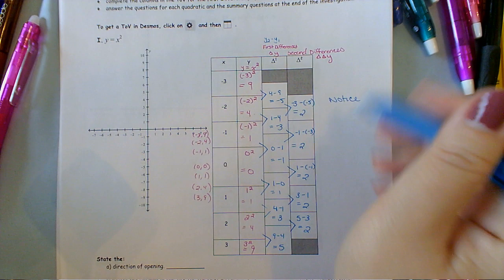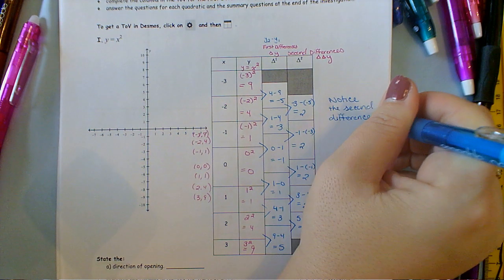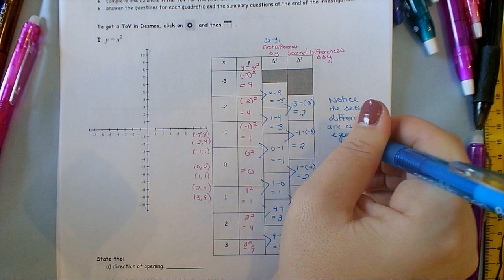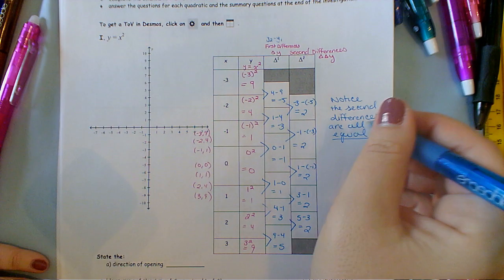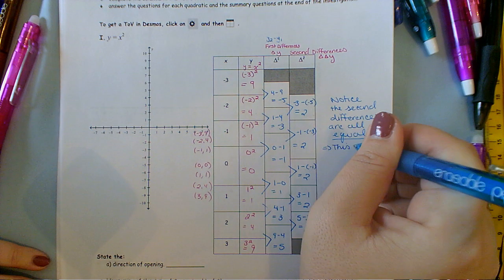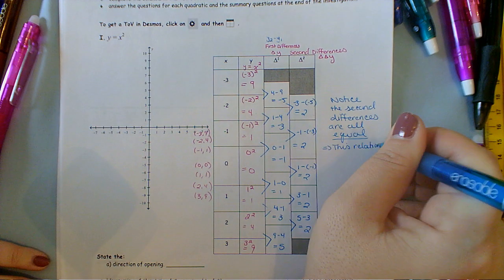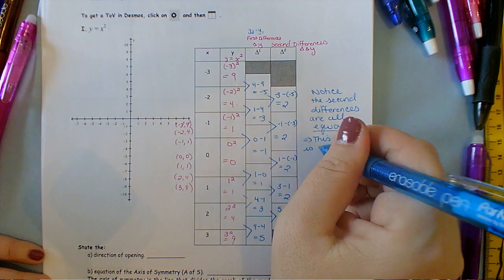Notice the second differences are all equal. That's the first thing you got to notice. So that's telling me that this graph is going to be a curve, but a very specific type of curve. So this relationship is quadratic.